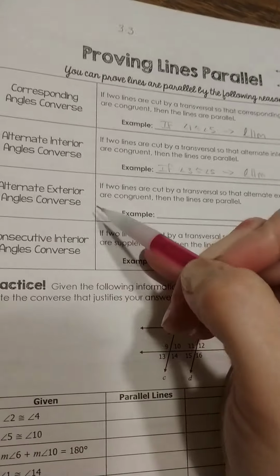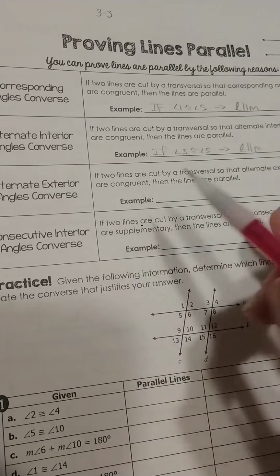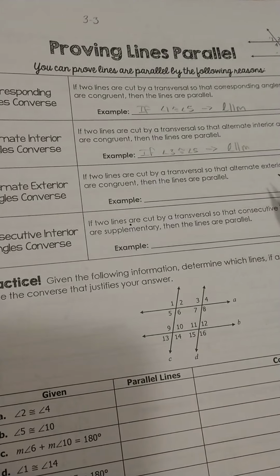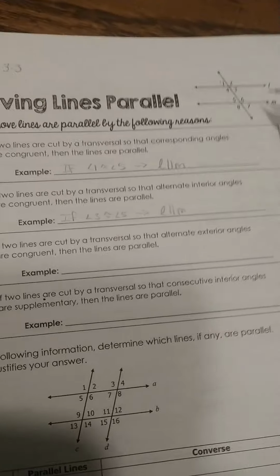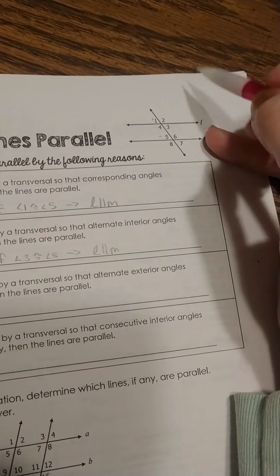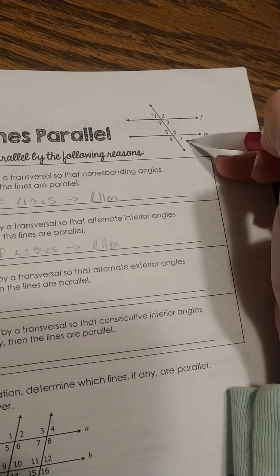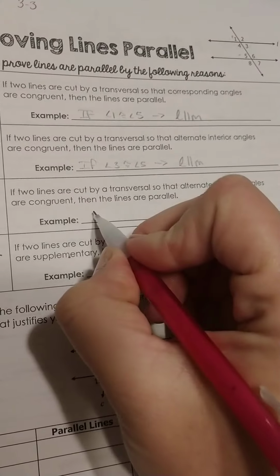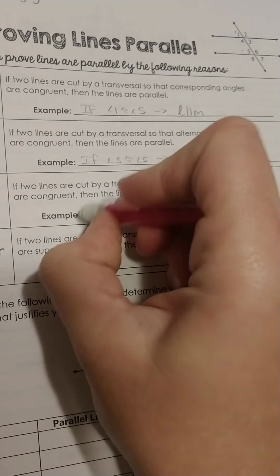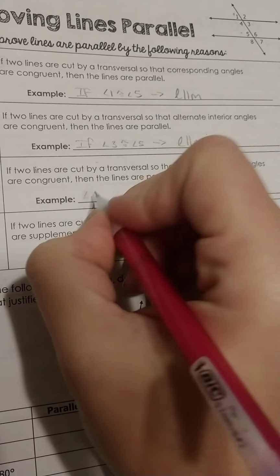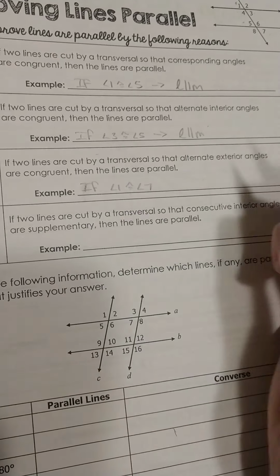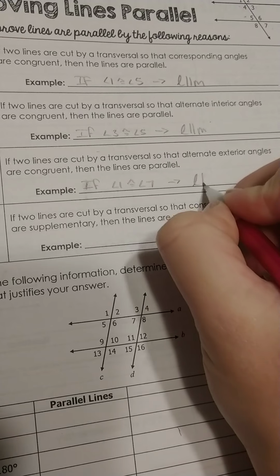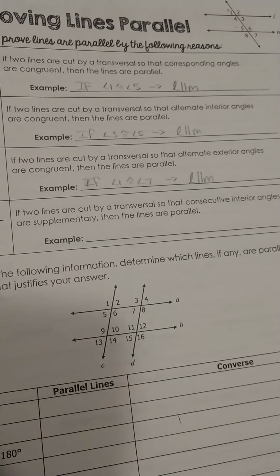Your alternate exterior angles converse says if two lines are cut by a transversal so that alternate exterior angles are congruent, then the lines are parallel. Coming back up here to our figure, an example of alternate exteriors would be 1 and 7 or 2 and 8. So back down here, if angle 1, forgot the word if, and my eraser doesn't erase. If angle 1 is congruent to angle 7, then line L is parallel to line M.